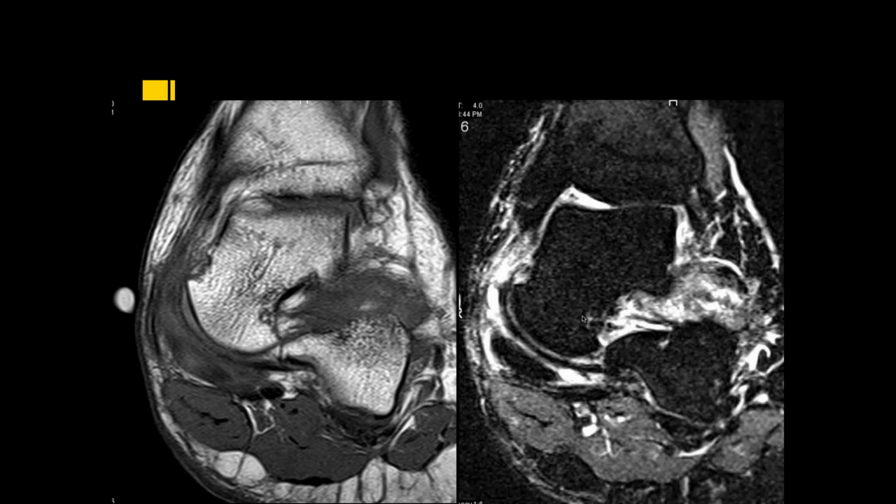It's hard to see just because these are just selected images. But you can see that the mortise joint looks like it's not congruent. And also, this is not a normal orientation here between the talus and the calcaneus.